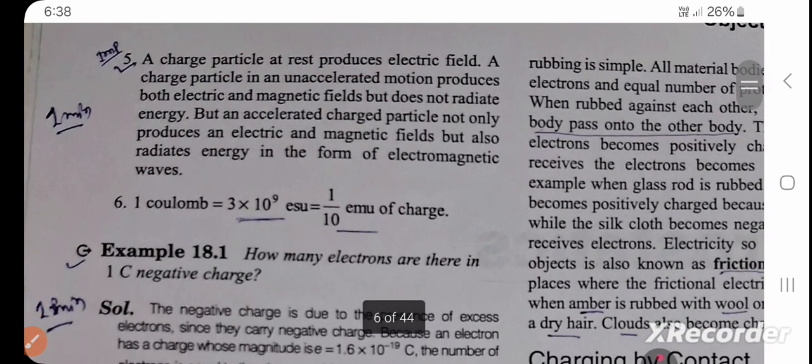And fifth point, a charged particle at rest produces electric field. A charged particle in an unaccelerated motion produces both electric and magnetic field but does not radiate energy. But an accelerated charge not only produces electric field but also magnetic field and also radiates energy in the form of electromagnetic waves.